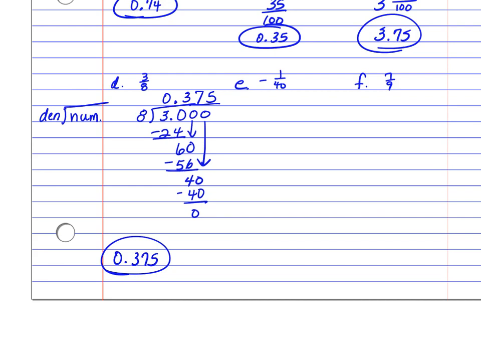The next problem that we're going to look at is -1/40. Again, there's really not something that we can multiply by to get 100 very easily. So we are going to put 1 on the inside, 40 on the outside. And down here, I'm going to put my negative sign. I know that this is going to be a negative number, I know that for a fact, so I'm going to put my negative sign down there just so that I remember that part of the answer. Let's add a decimal point and a 0.